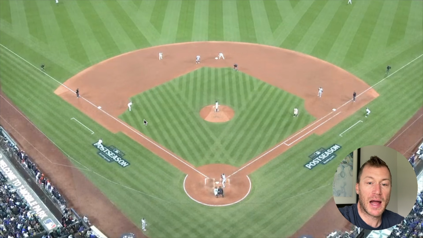If I'm him, I'm matching the first baseman. I'm right here so I can get in his face. We want any bunt to either side here to be an out right here. So let's watch the middle guys again.